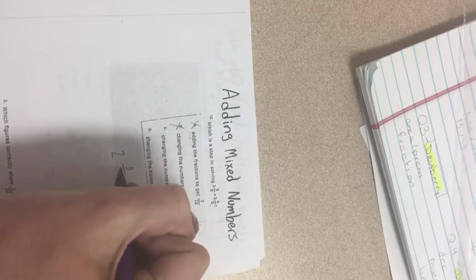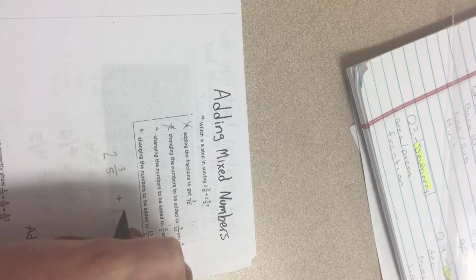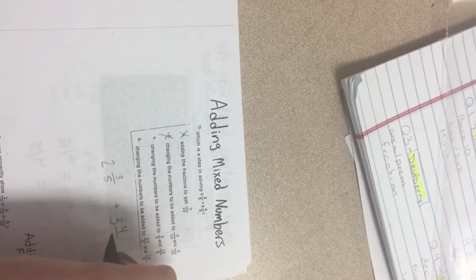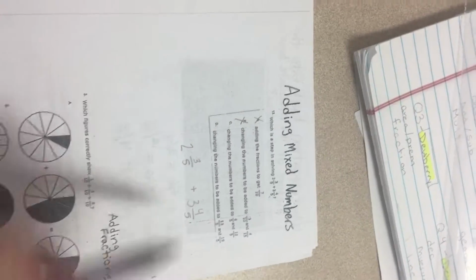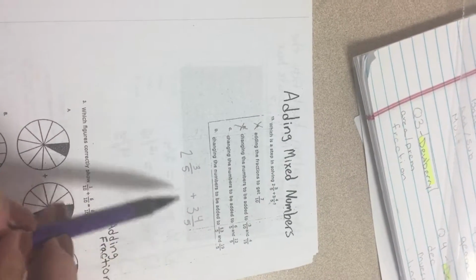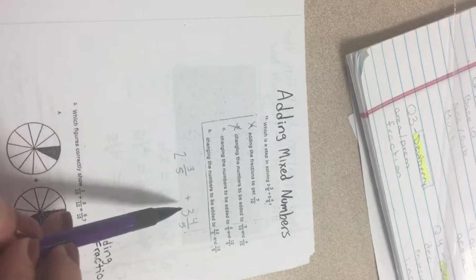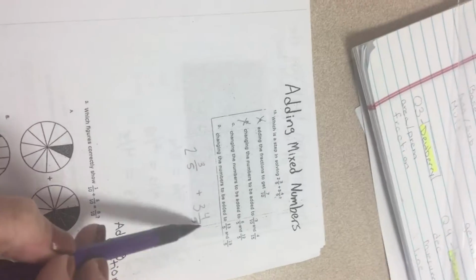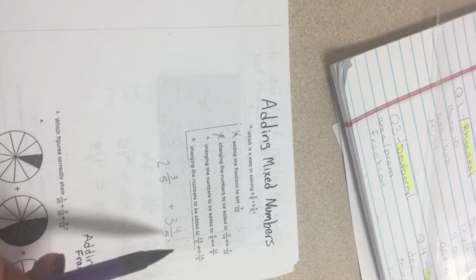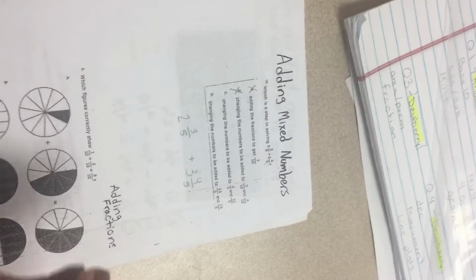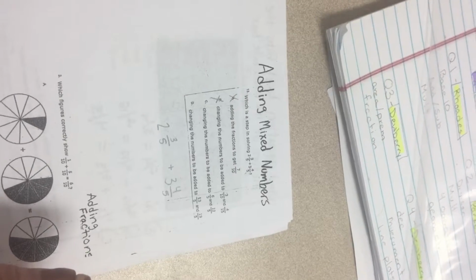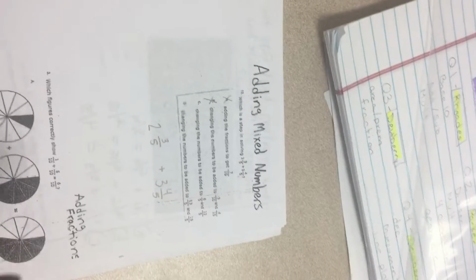So I'm going to rewrite the problem so I can manipulate it. 2 3/5 plus 3 4/5. Now, an easy way to add, we could have gone 2 plus 3 is 5, 3/5 plus 4/5 is 7/5. Well, a lot of times they're going to say, that is one way, but we're looking for steps. So we want you to change these mixed numbers into improper fractions.